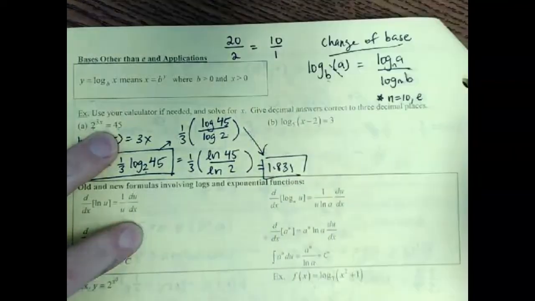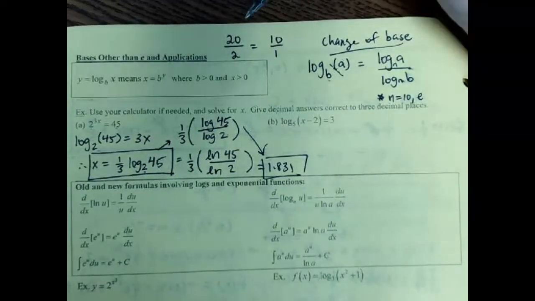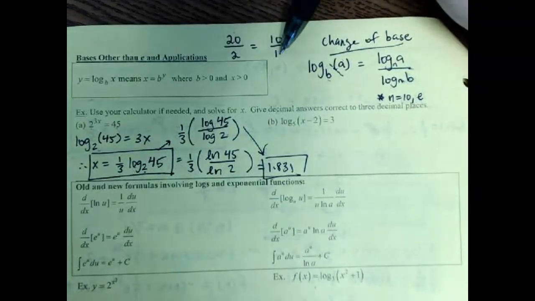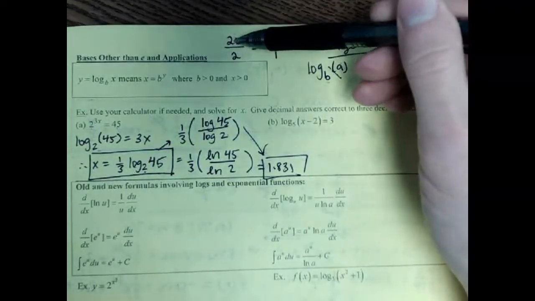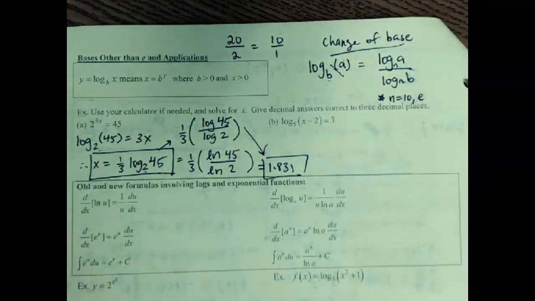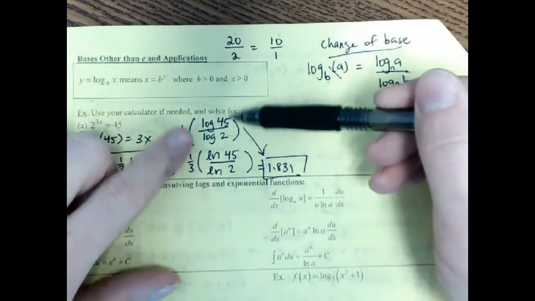Is 20 over 2 the same thing as 10 over 1? Yes, those ratios are definitely the same. Is 20 the same as 10? Surely not. Is 2 the same as 1? No. But is the ratio 20 over 2 the same as the ratio of 10 over 1? Yes, right? The ratio is the same. So even though these individual components are not equal, the ratios of them will be.